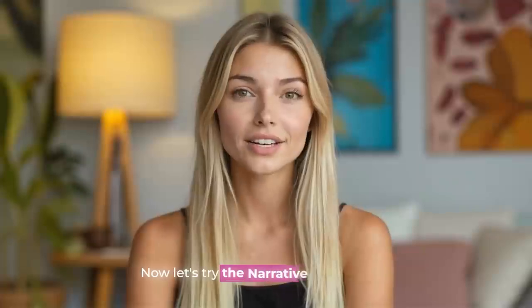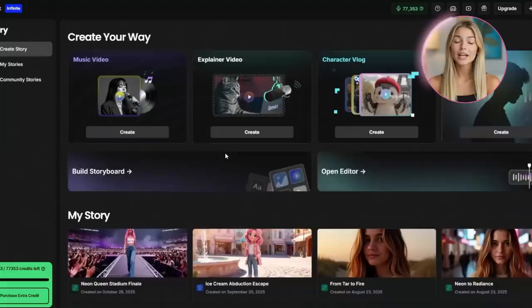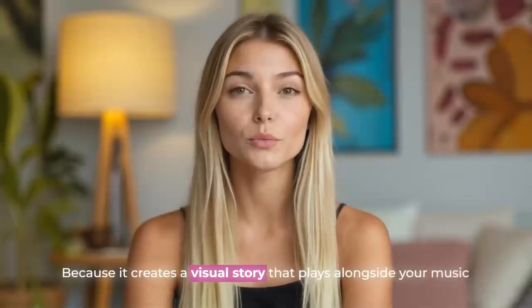Now let's try the narrative video mode, which is perfect when you want to tell a story rather than focus on a singing character. You'll see how this creates a completely different style of video when I show you the results later. Click on narrative video and upload your audio file. This mode is very good for songs with a strong focus on lyrics or emotional moments because it creates a visual story that plays alongside your music.